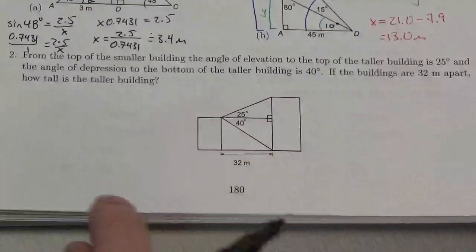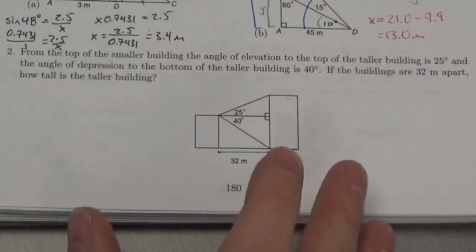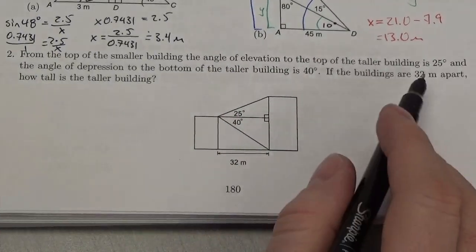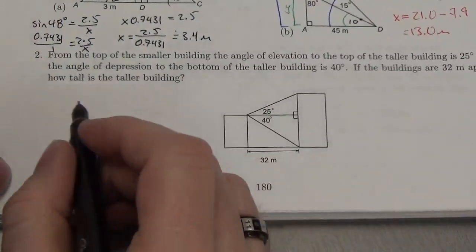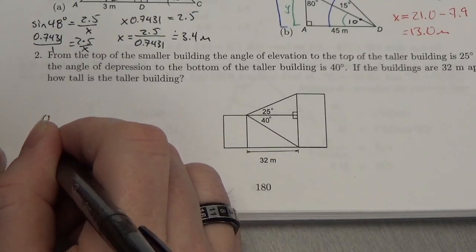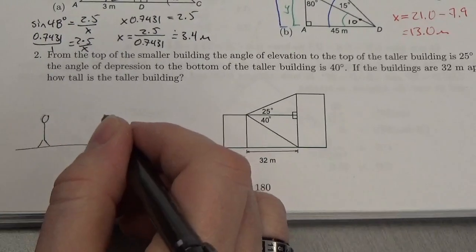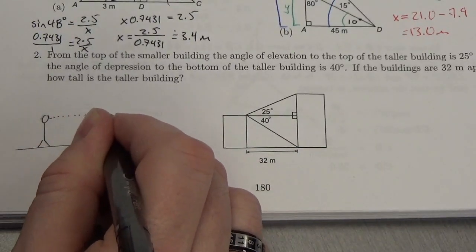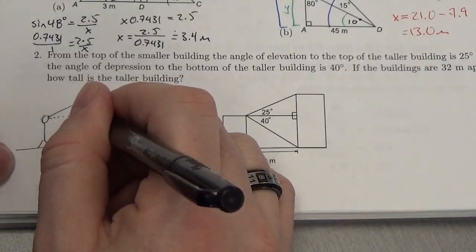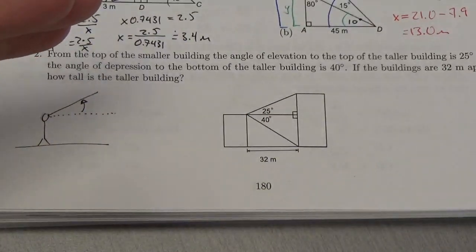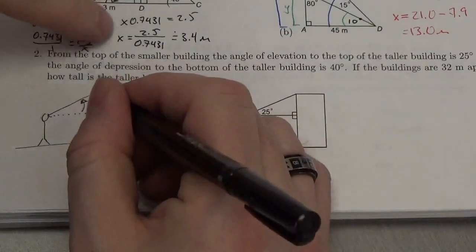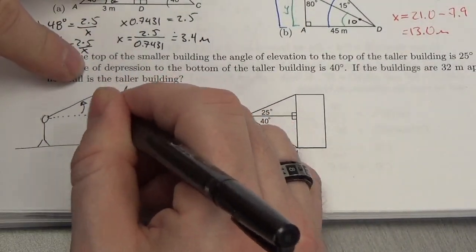Okay, this question here, this is a classic multiple triangle trig problem, okay? From the top of a smaller building, the angle of elevation to the top of the taller building is 25 degrees. Okay, let's talk about that. What we mean by angle of elevation, we'll compare that to angle of depression here. So here's you standing right here on the ground, okay? And this is the horizontal from your eye. So you are looking straight ahead here. The angle that you might rotate your head up, like if you kept your eyes stationary and just rotated your head up to look at something up, this is the angle of elevation.